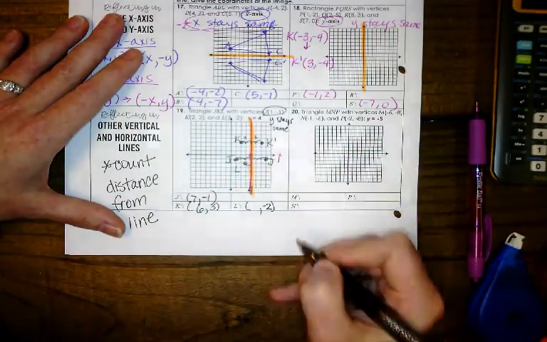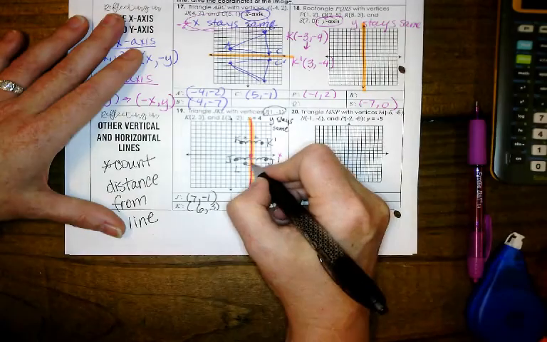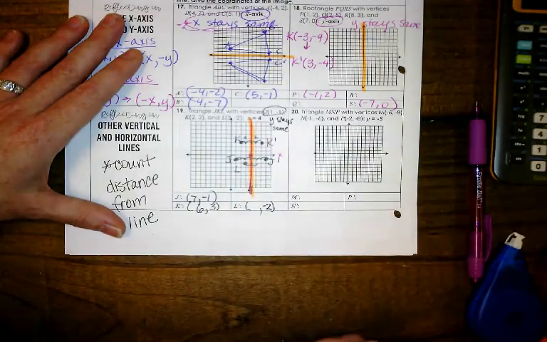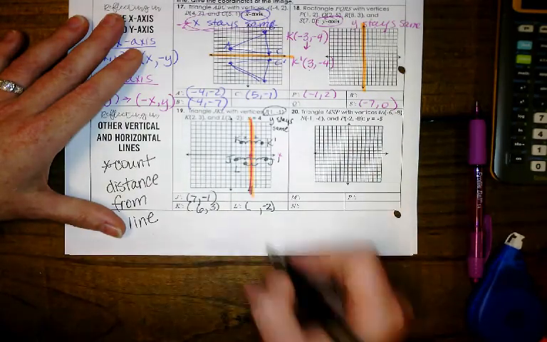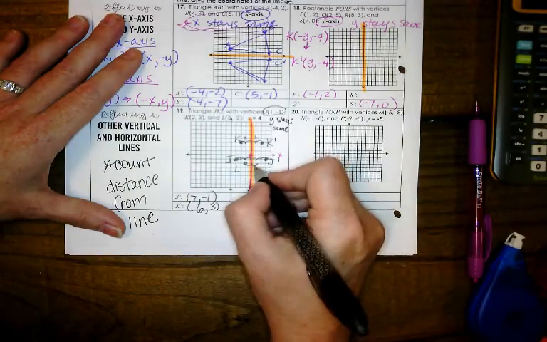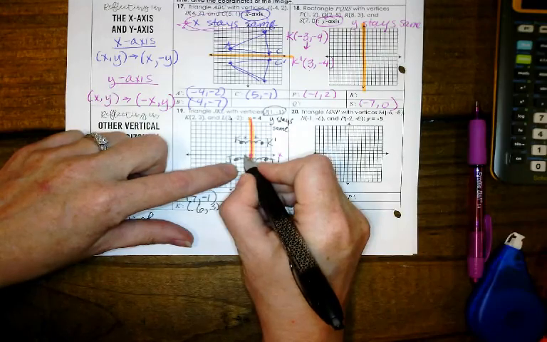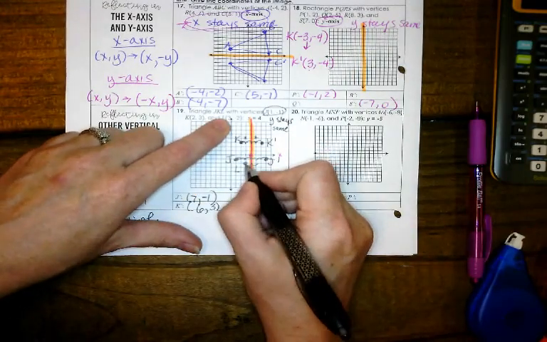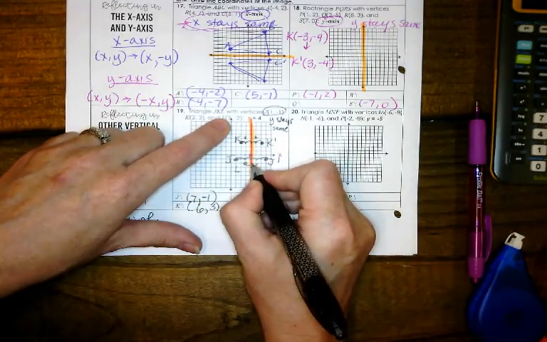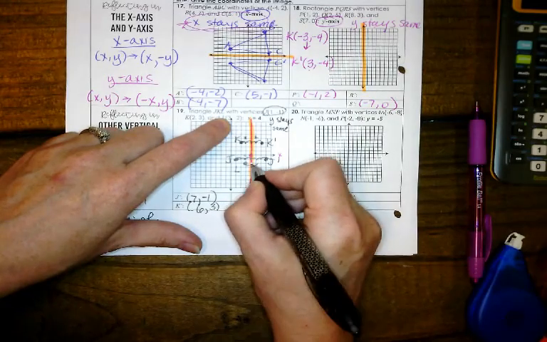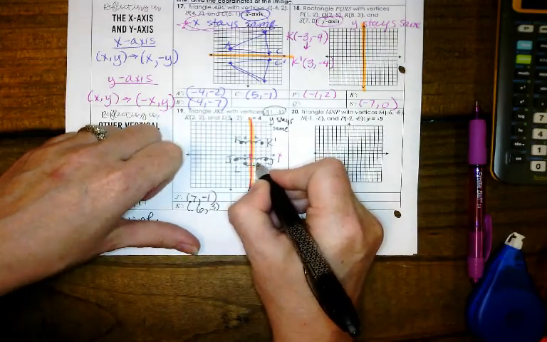L is at 3. I have to go up 1 to get to my mirror. So to get to my reflection, I have to go 1 to the right. Well, what's 1 to the right of 4? 5. Okay? So all these distances should match left and right.